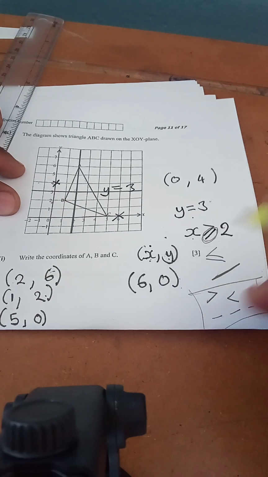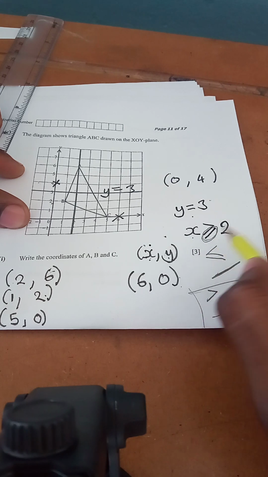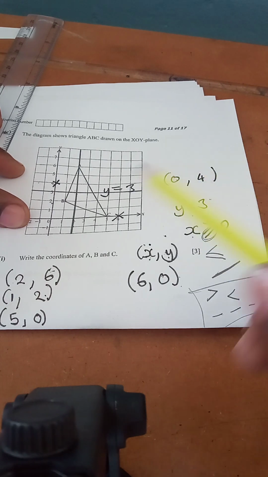Yes, like that. And then since it is saying x is greater than 2, what you do here is you shade all the numbers where x is greater than 2, or maybe all the numbers which are greater than 2.